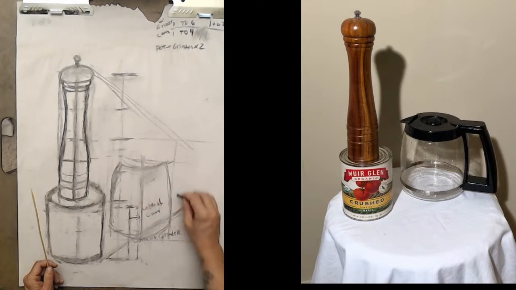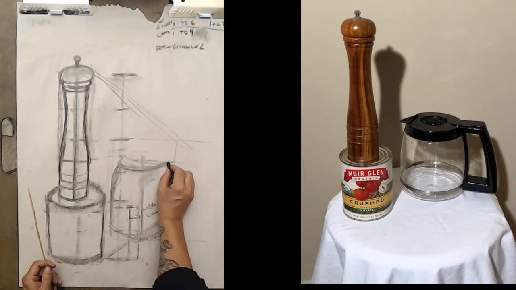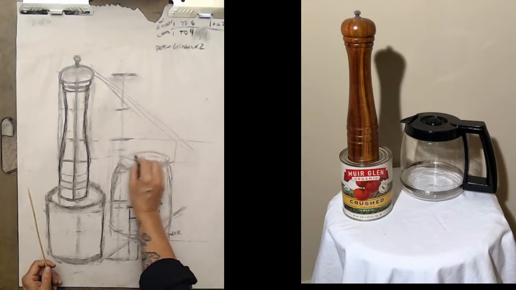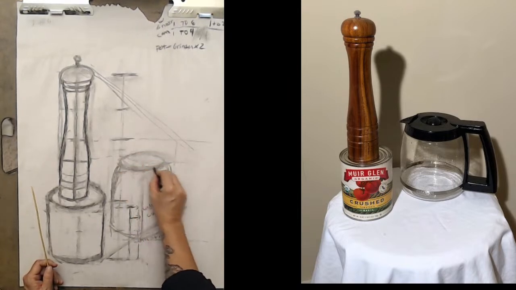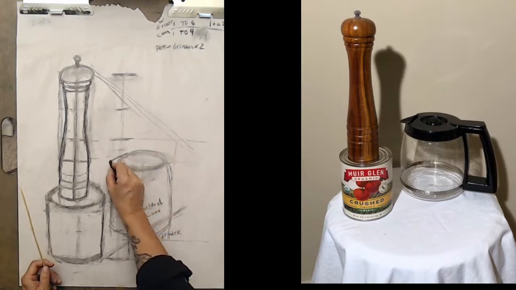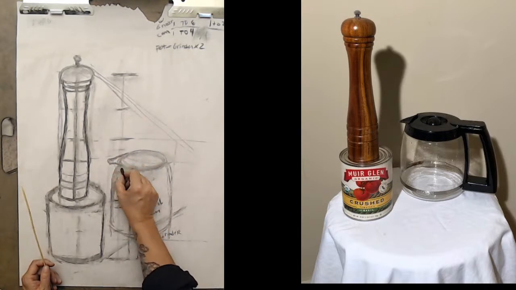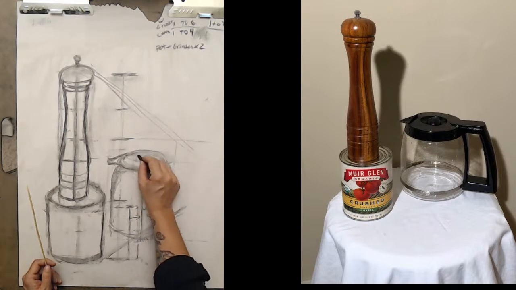If I have it coming in a little bit, I don't think it goes quite that narrow. Something like that. It has another ellipse in here with this half.